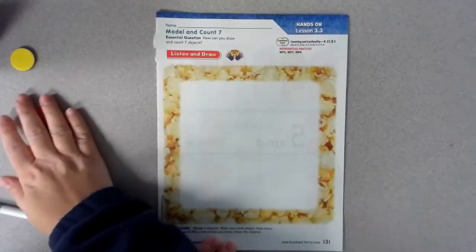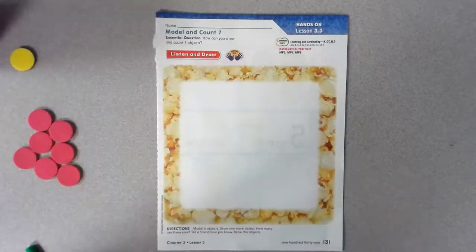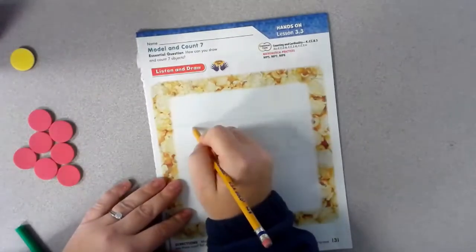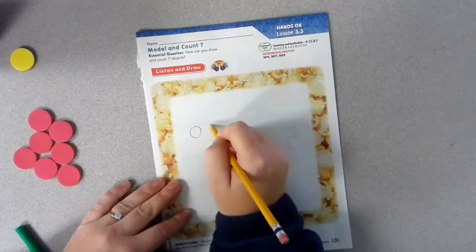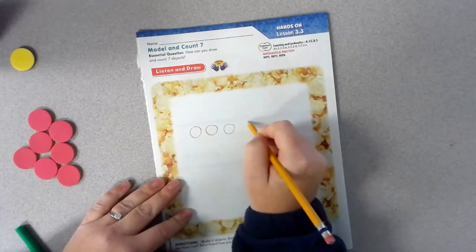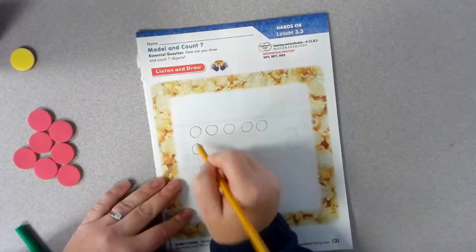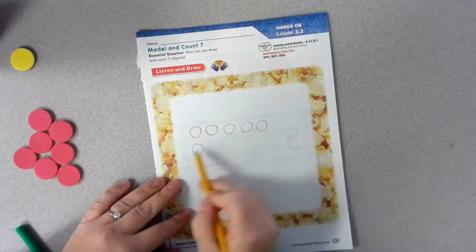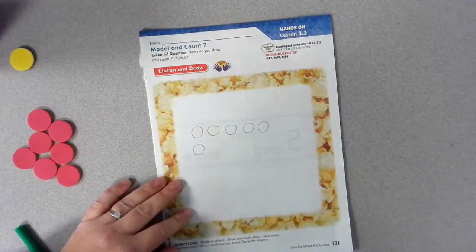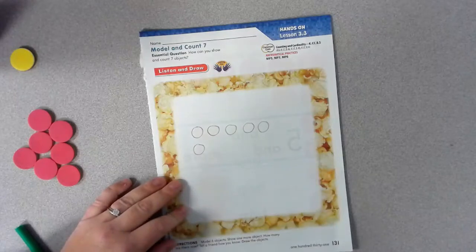Let's move these now, and we're going to draw our 6 counters that we started with. 1, 2, 3, 4, 5, 6. I'm coming down because I like to write them just like they would be if they were on a 10 frame. So 5 in the first row and 1 down here for 6.